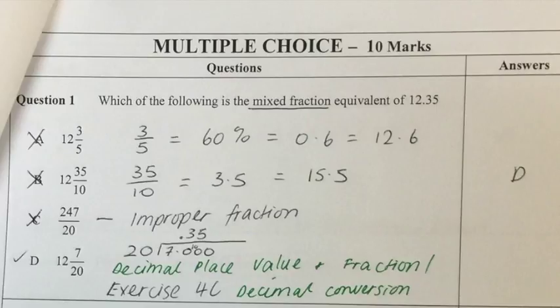Now there are a couple of ways that you can prove that 7 over 20 is equal to 0.35. The first way, and probably the easiest way, is to go the same way that we went with A, where we worked out the percentage first. So pretty easy to work out from 20 to 100, so it's times it by 5. So we do the same to the top, so it turns into 35 over 100, which is 35%, which we know is 0.35. So 12 and 7 over 20 is the same as 12.35.